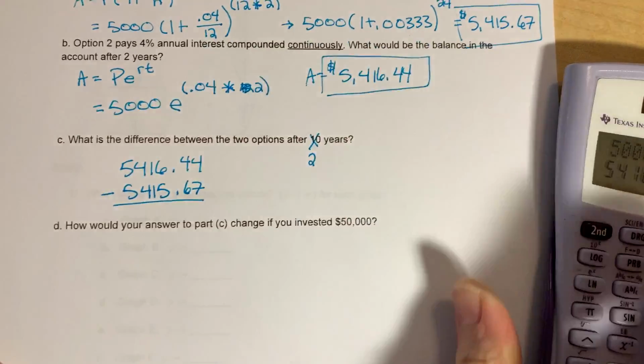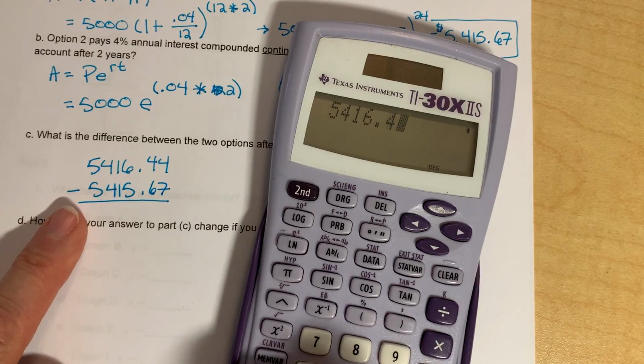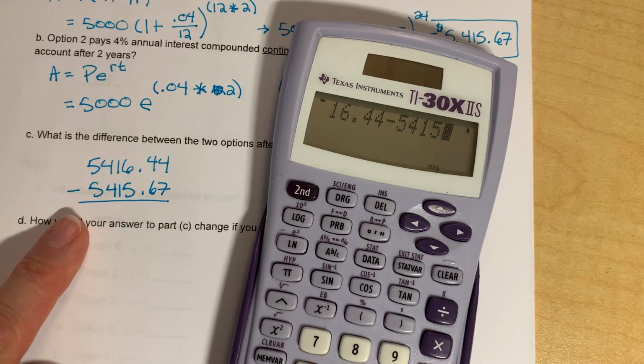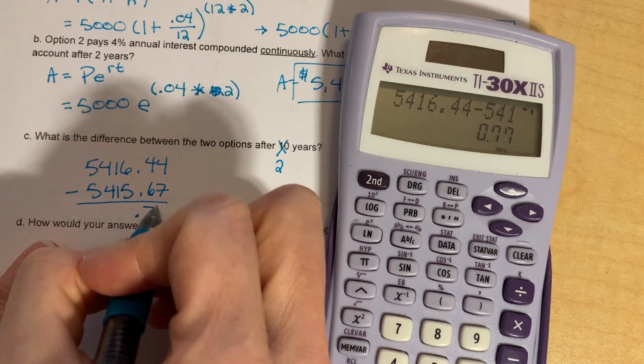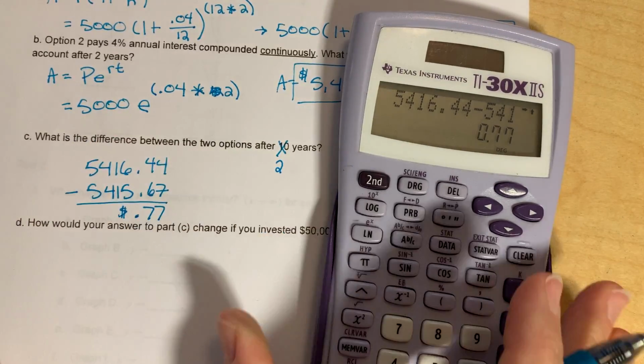Remember, it might be slightly different. So I'm going to do 5416.44 minus 5415.67, and it looks like about $1. Well, not really, 77 cents, I should say.